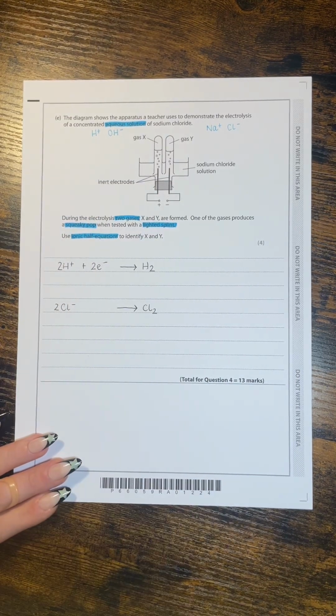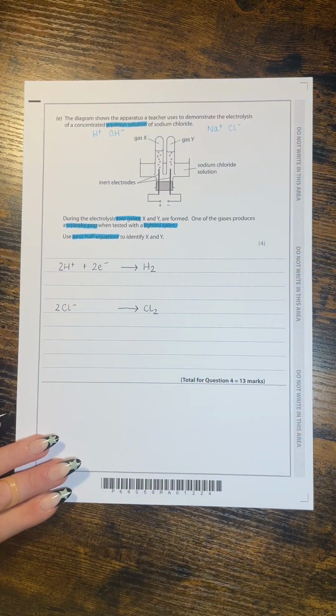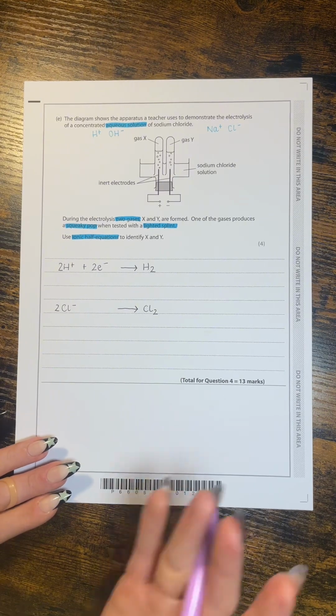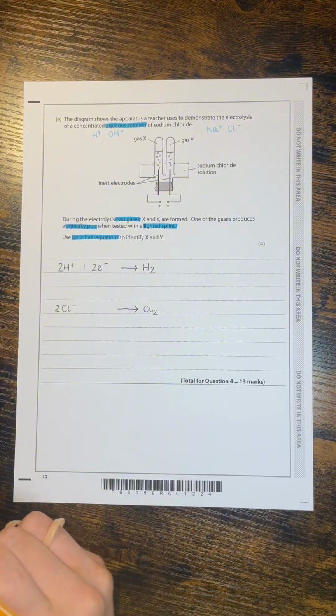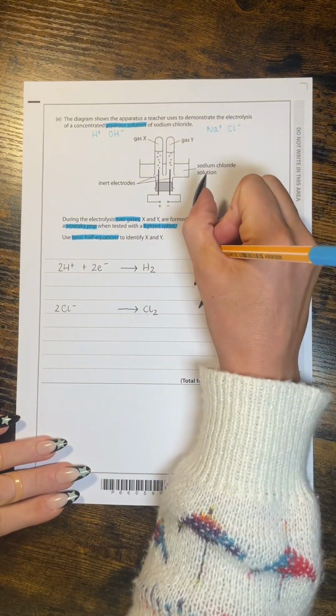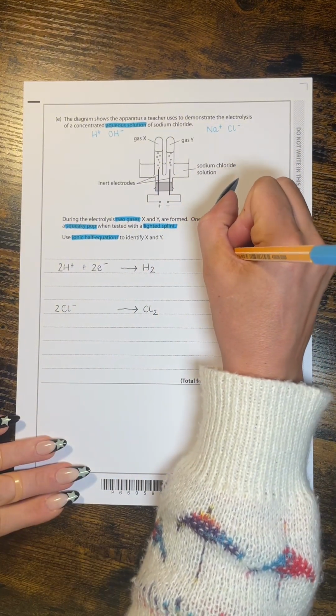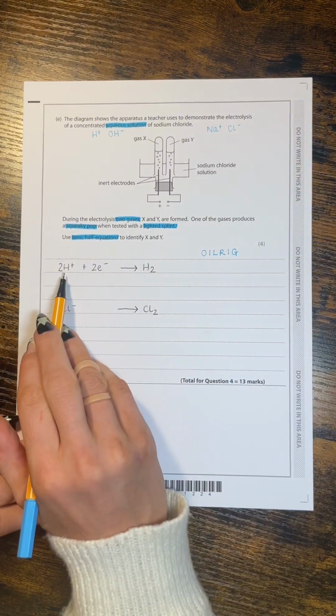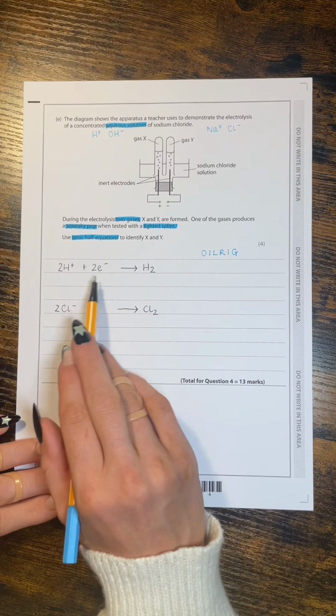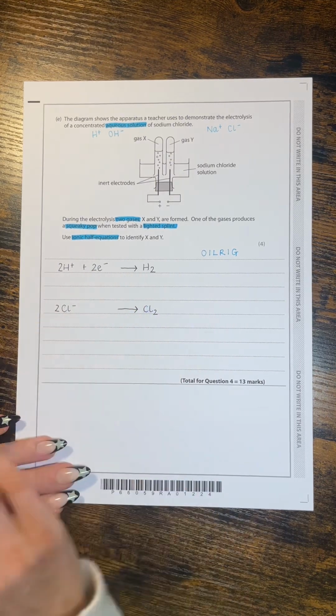in there like that. And because those electrons are being gained, if we use the mnemonic OIL RIG, oxidation is loss of electrons, reduction is gain of electrons, then those hydrogen ions are being reduced because they are gaining electrons to become H2.